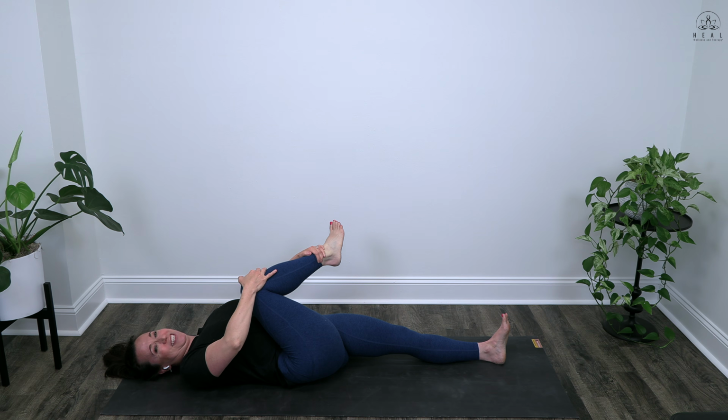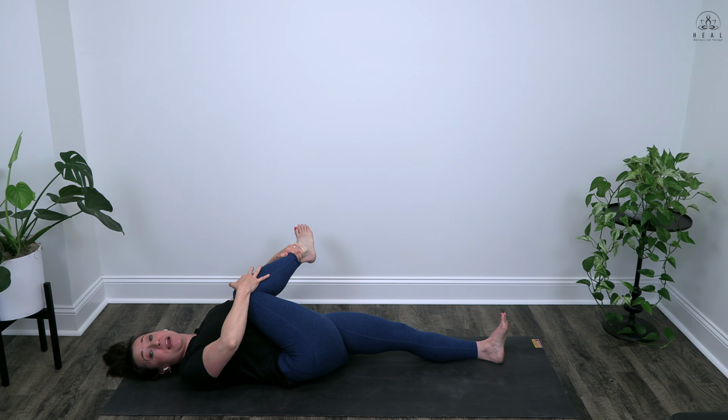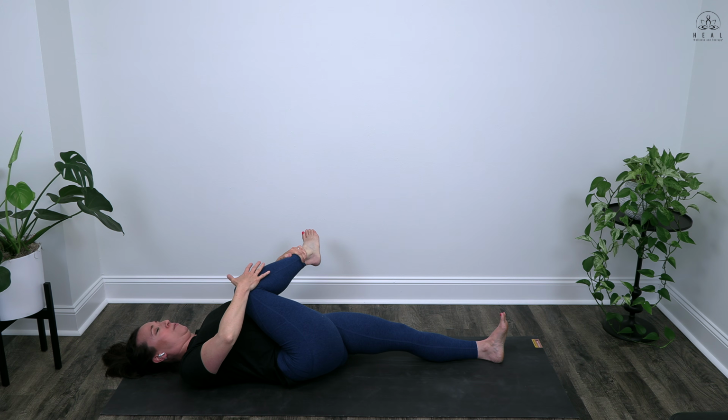Lengthen your neck, settle your chin, take a nice deep inhale, and as you exhale, pull the knee towards midline, pull that right ankle up towards your left shoulder. Feel that stretch in the midpoint of your right hip. Relax through your left leg. Relax through your neck, settle your chin. Now take a deep inhale into your belly here.